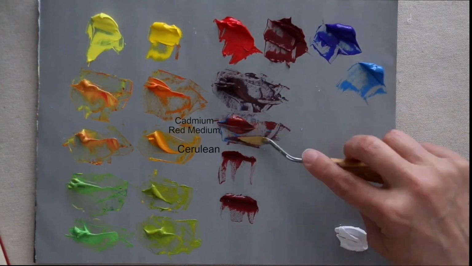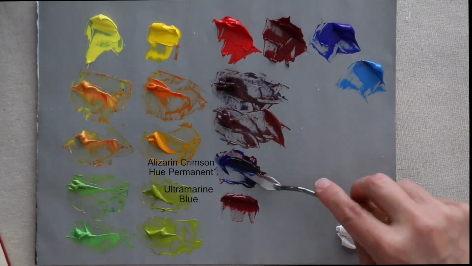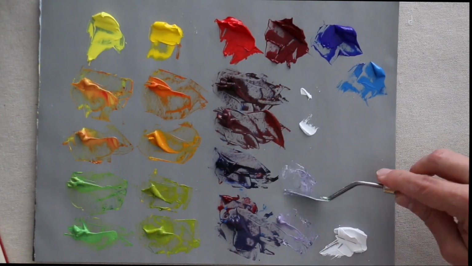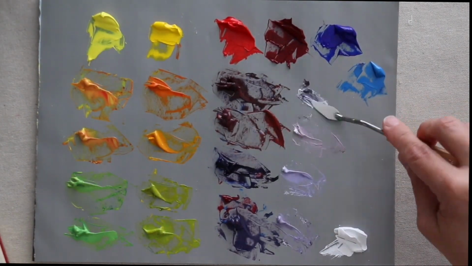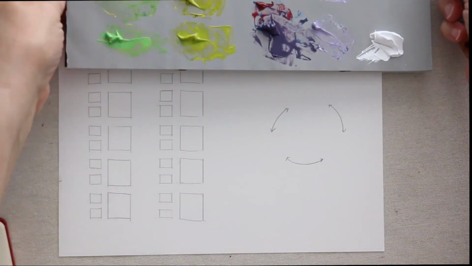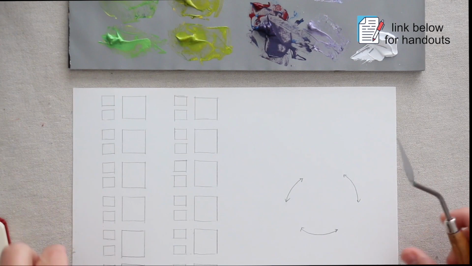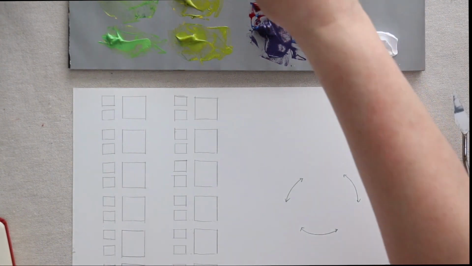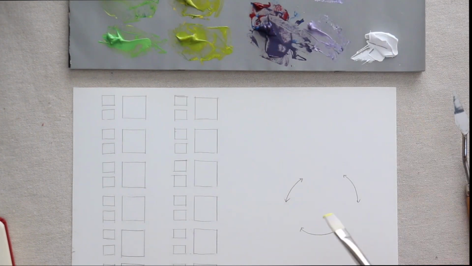Now I've moved this along pretty quickly, so we're just going to move along as we're making our purples with our reds and our blues. And we're going to take that information and move it onto the sheet. The handouts link is below.